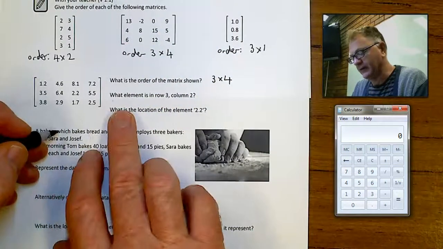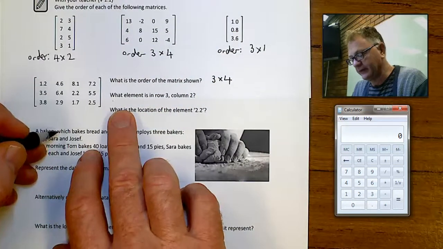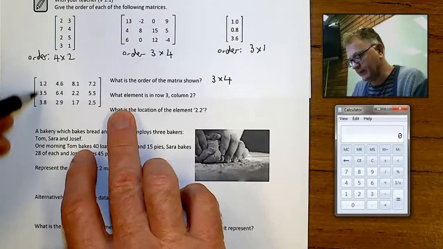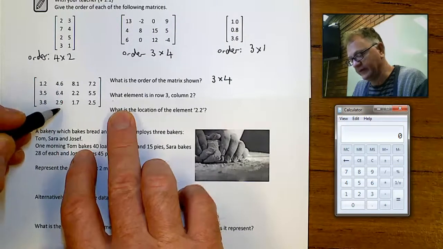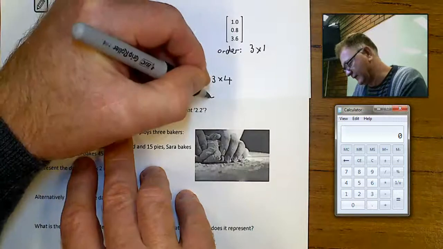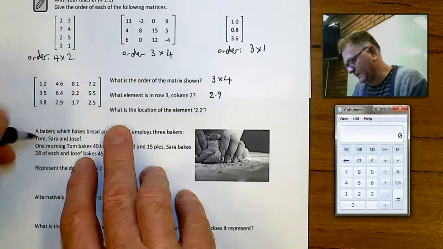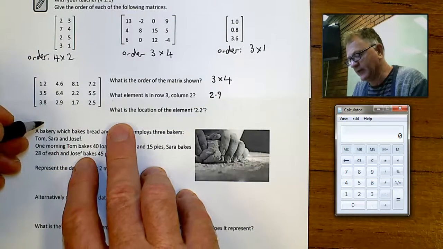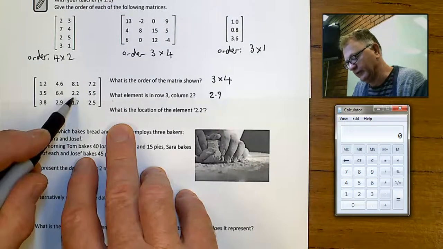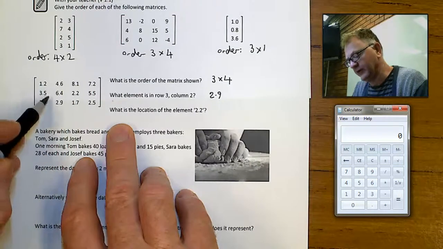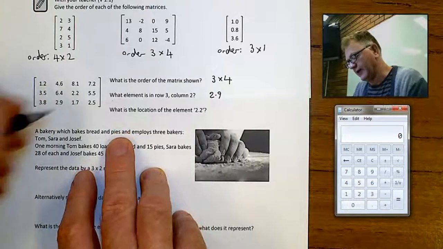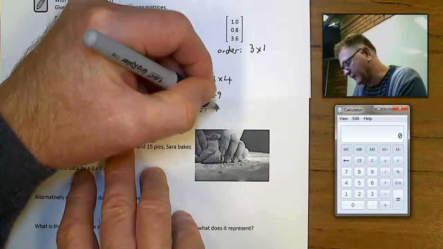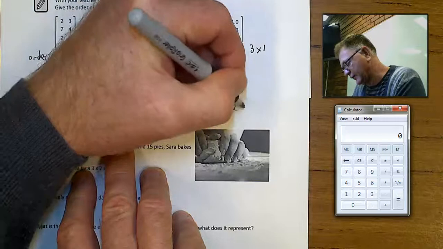We're asked what element is in row 3 and column 2. Row 3, column 2, the element is 2.9. And what is the location of the element 2.2? Well, there's 2.2. It looks to be in the second row and the third column. So its location is row 2, column 3.